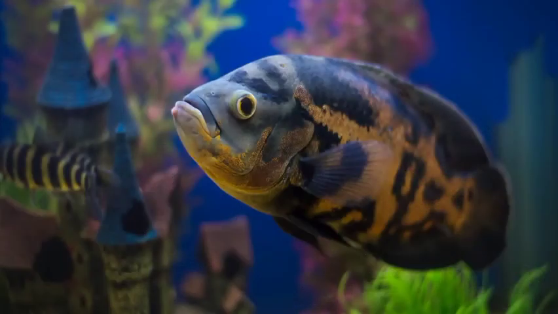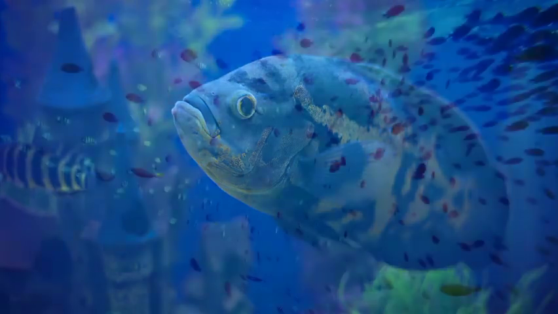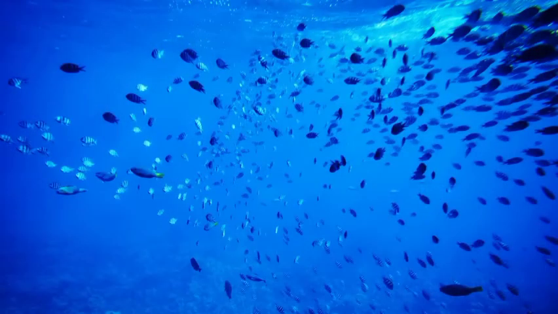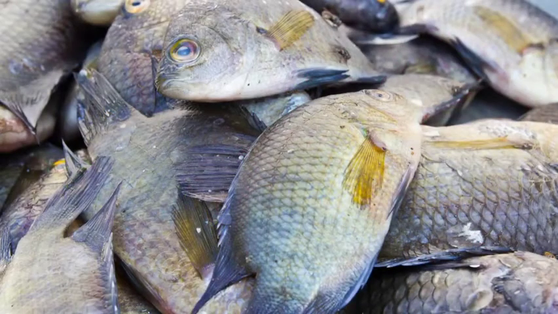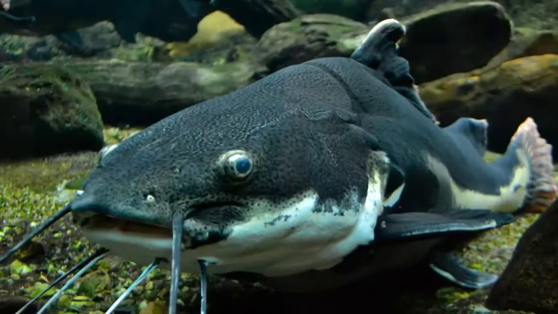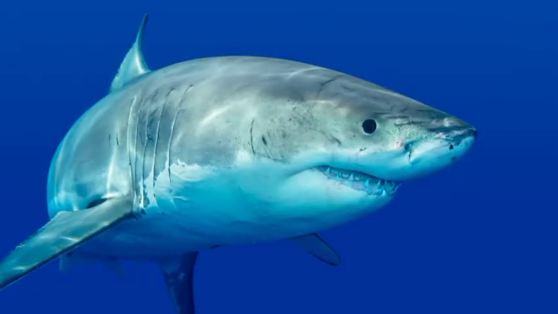Under this category, we have freshwater and saltwater fishes. That is, some of them are found in freshwater, some in saltwater, some in estuarine habitat, that is, a mixture of saltwater and freshwater. Based on morphology, we have scaly fish, that is, fishes that have scales on their body, and non-scaly fish, also known as smooth fish.